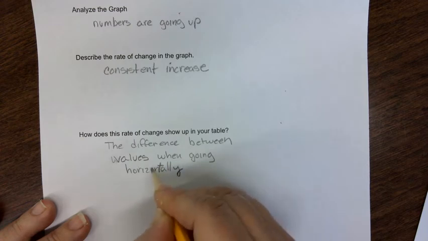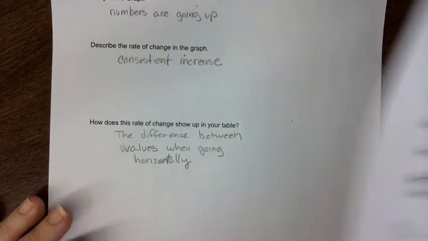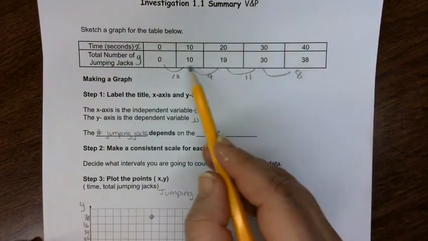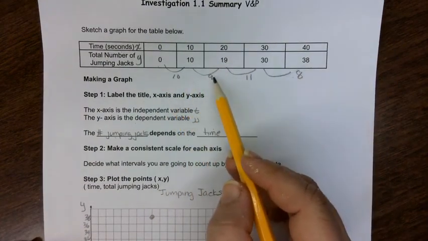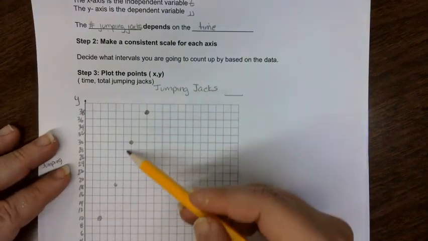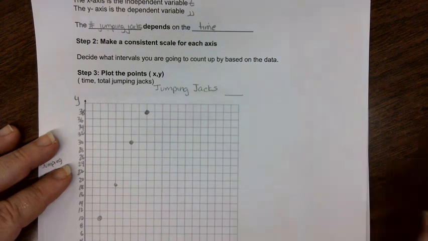I'm sorry, horizontally. Again, that means in my table, when I'm going from here to here to here, my difference between those values is consistent. And that's how it shows up here. And on my graph, it shows up as an increasing, almost straight line.